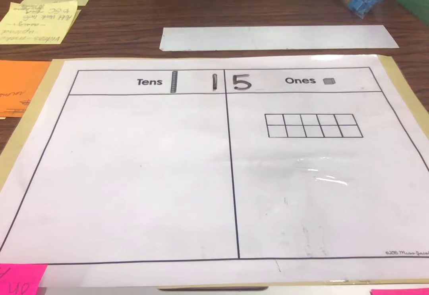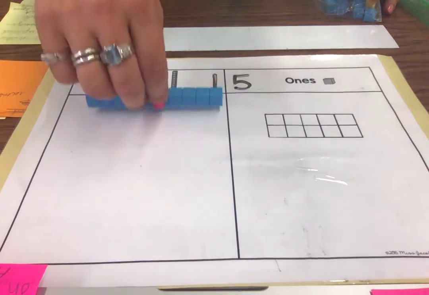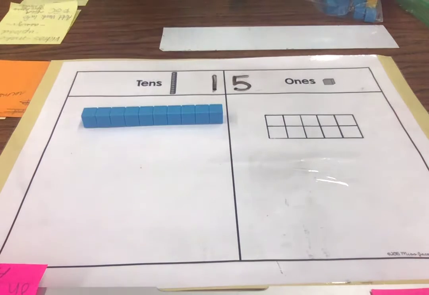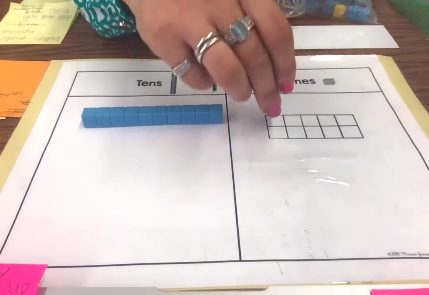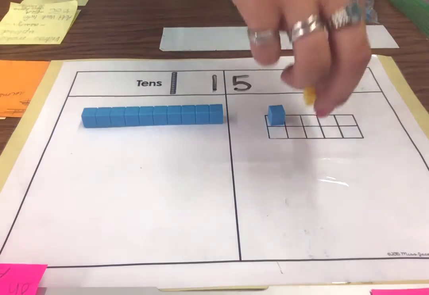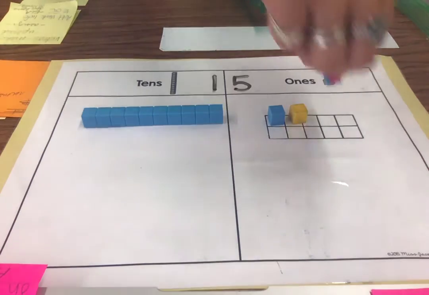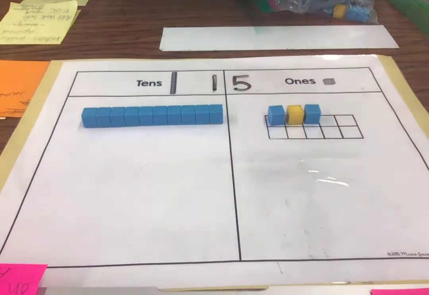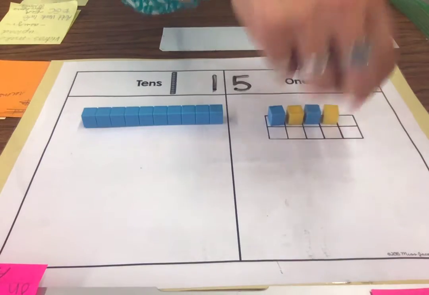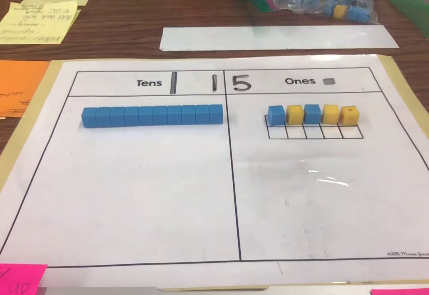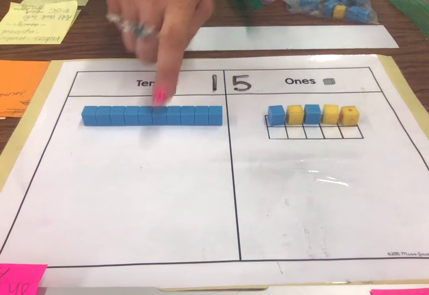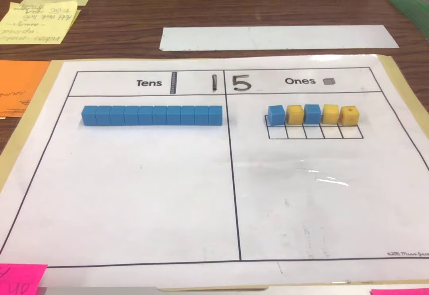I can see I have a 1 in the tens column. So there we go. There's my 1 in the tens column. And then I have 5 here. So I'm going to take my ones blocks, and I'm going to put 5 of them here in my 10 frame. 1, 2, 3, 4, 5. So there's my 1 ten and my 5 ones.